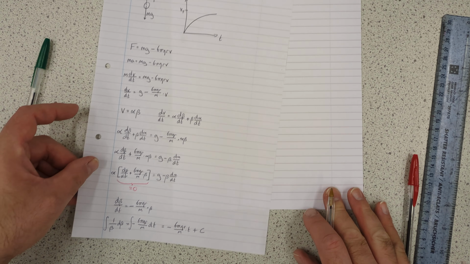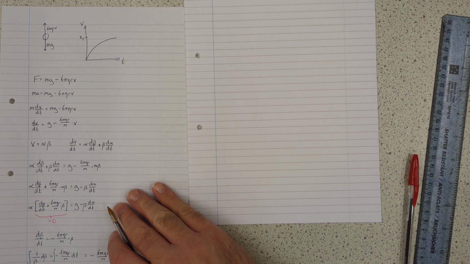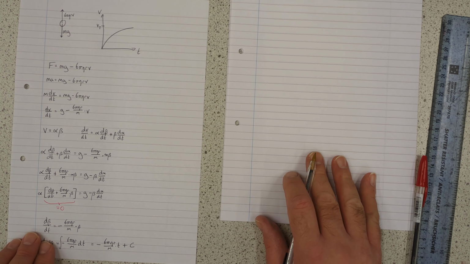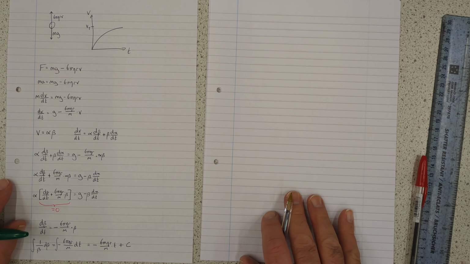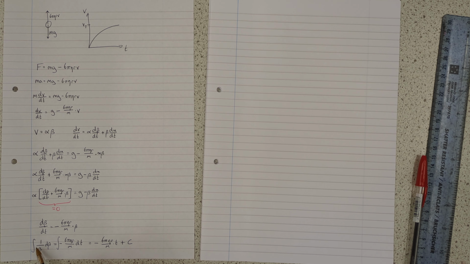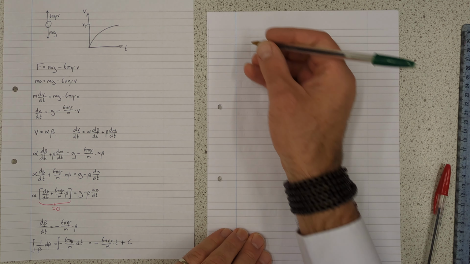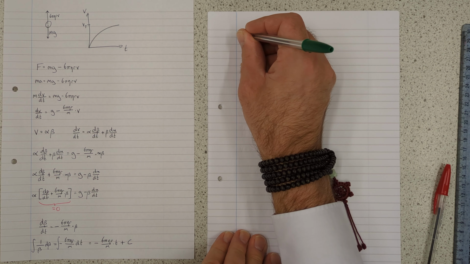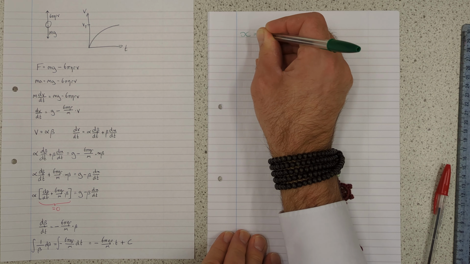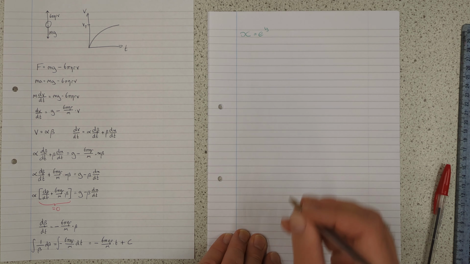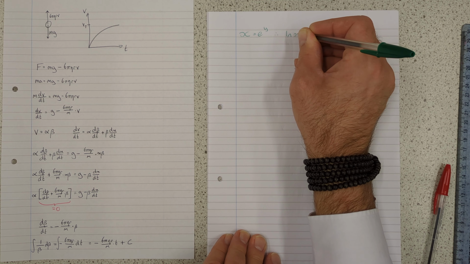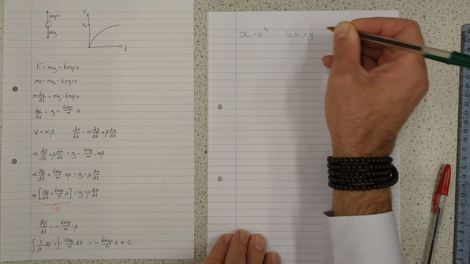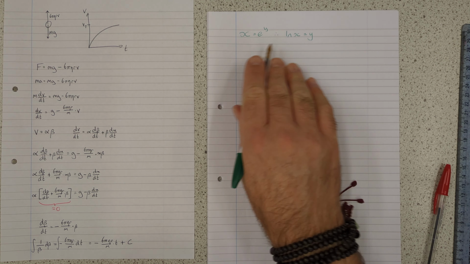Okay, well, I'm going to run out of room here, so let me put this down here, so you can see the whole page. Fine, okay, so how do I integrate the left-hand side bit here? Well, this is just a little aside. Let's not forget that if I had x equals e to the y, another way of writing that would be that the natural log of x is equal to y. That's what that means.